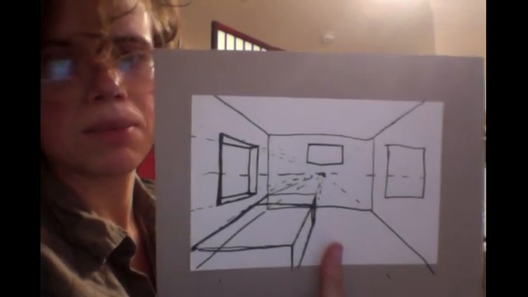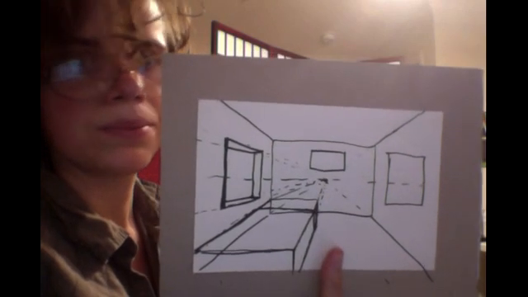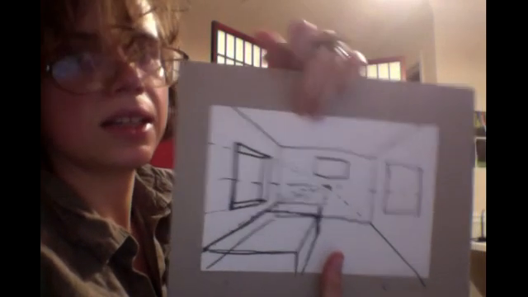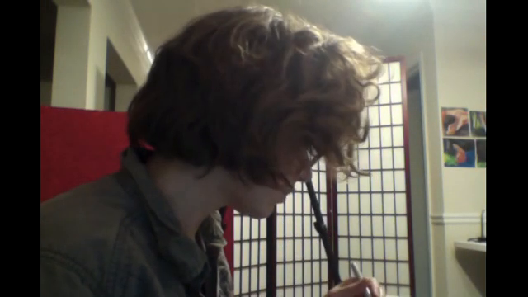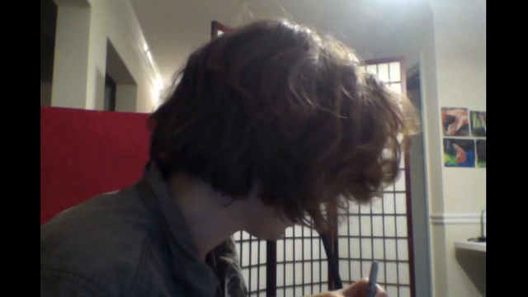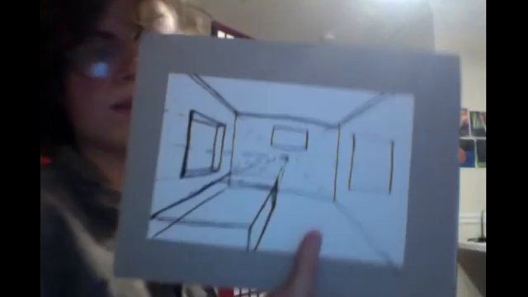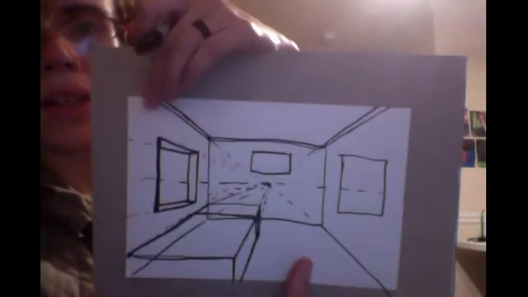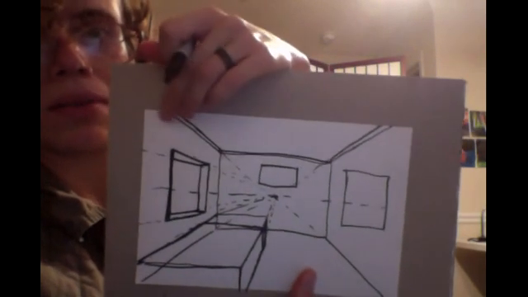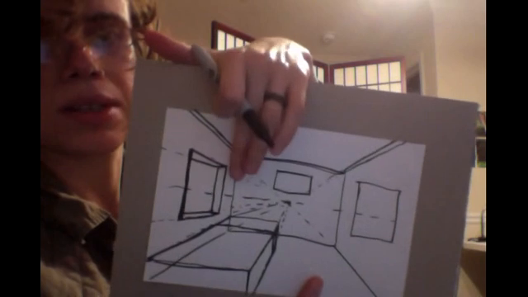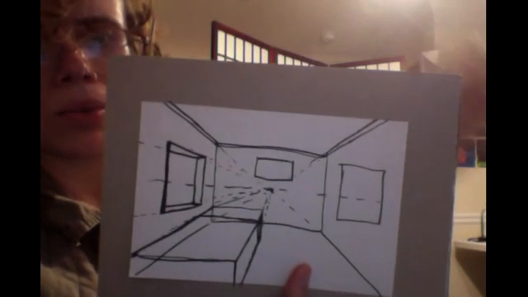But yeah, so there's a bed and a window. If we had any sort of details on the ceiling, you can also use orthogonal lines. So maybe I'll create some crown molding, or grooves where the wall meets the ceiling. I just use the orthogonals to help me see how that crown molding might be wider as it's closer to us than when it's in the back corner of the room.